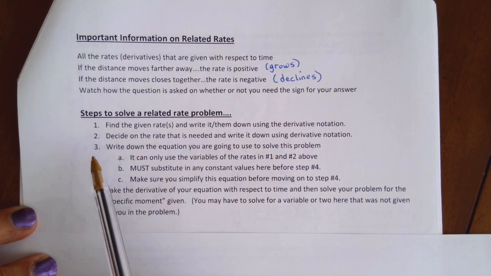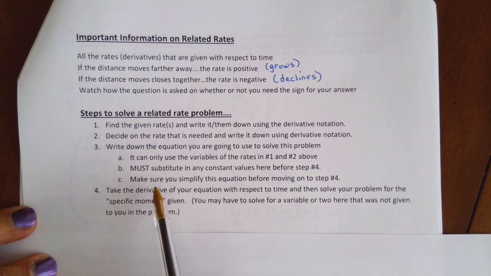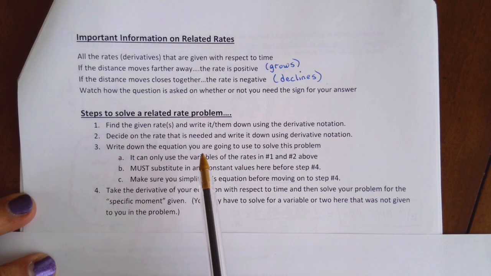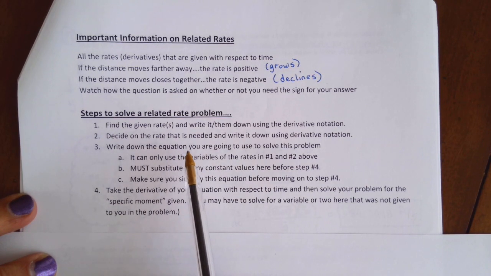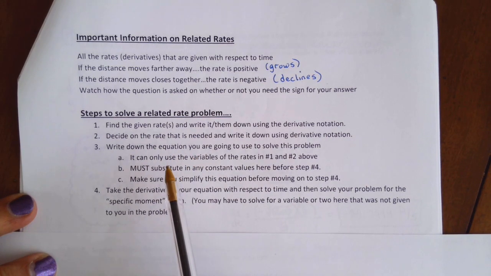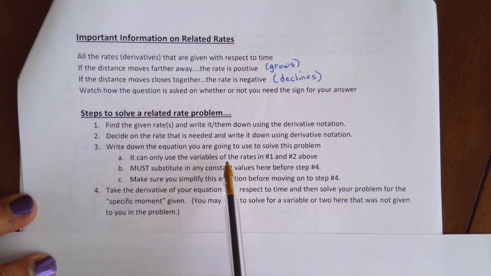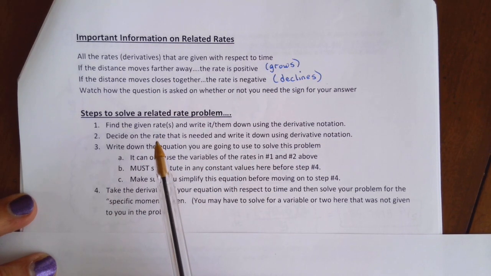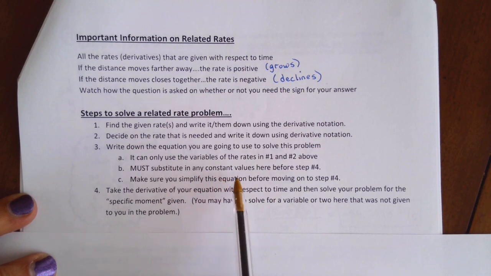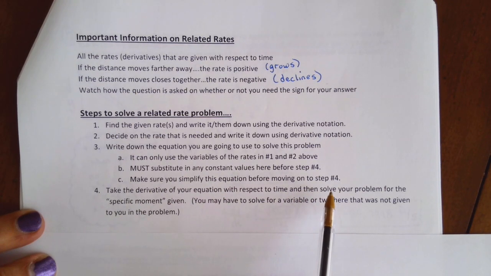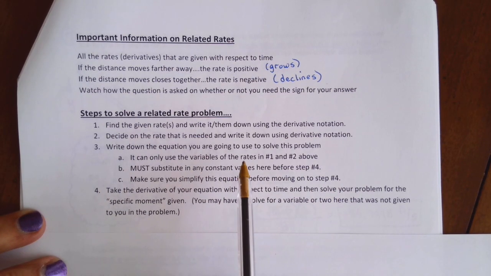Then step 3, and this is where the biggest part of this process is, you have to come up with the equation that you're going to use to solve the problem. Okay, so you got to figure that out. And the thing about that equation that you're going to write down, it can only use variables that are in the first 2 steps. Okay, it can only use numbers that are changing. So anything that stays the same, constant values, you got to substitute those in now. And then always make sure you simplify your equation before moving on to the last step. Okay, so there's a lot going on in step 3, and we will talk about it in each problem.